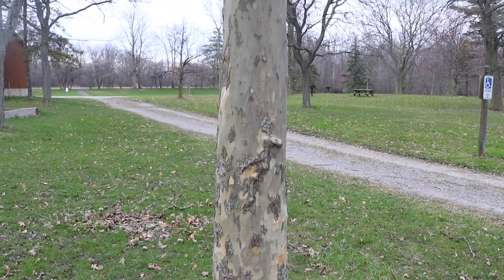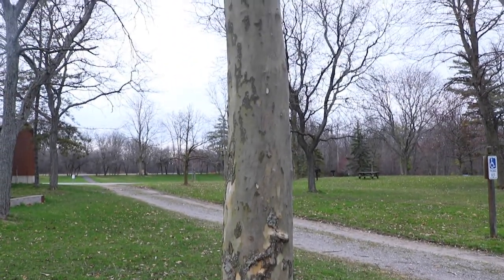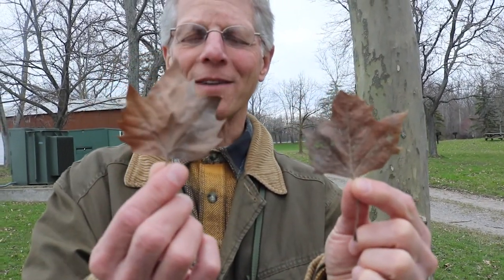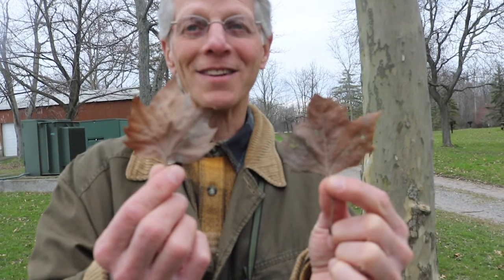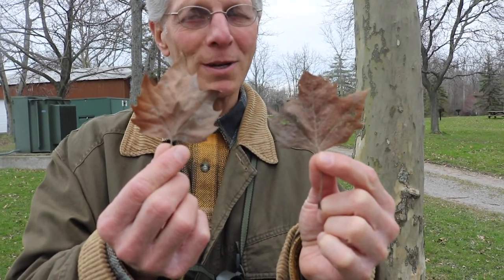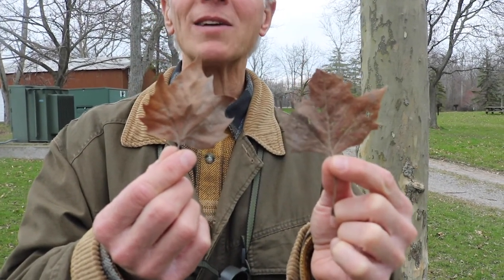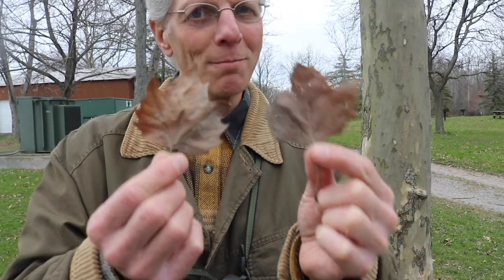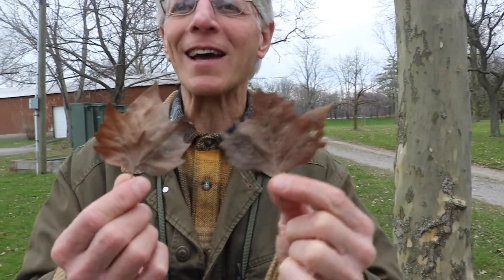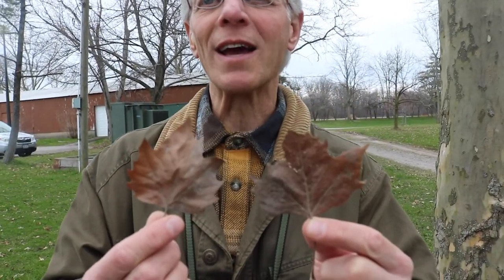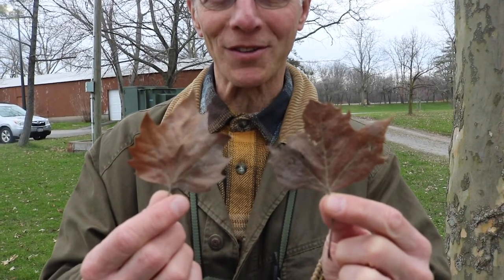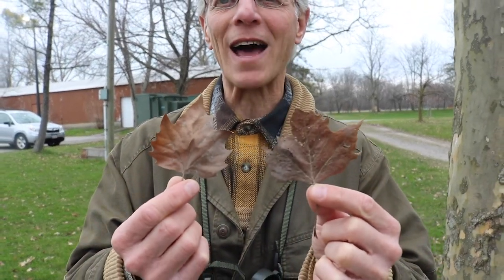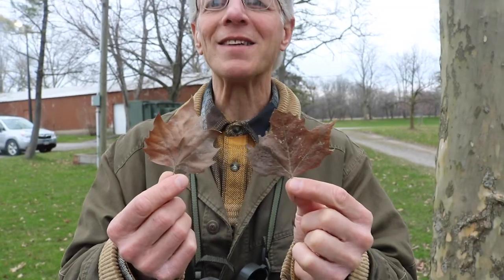So here's a new one for you, the London plane tree. See, this is their leaf, and this is their leaf, and at first glance you would think this is a maple. But as we know, when it comes to plant taxonomy, we mustn't look at the leaves. We must look at the reproductive structures, the fruits or the flowers, to make those taxonomic associations.